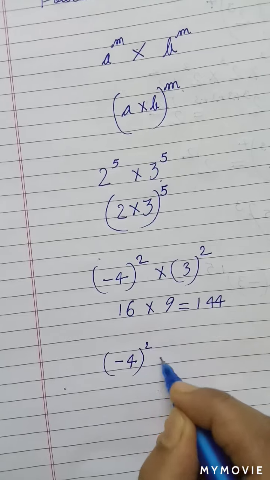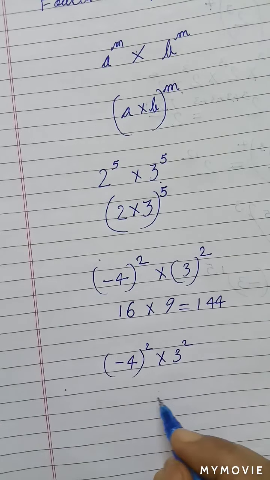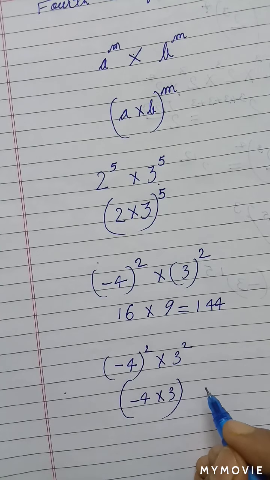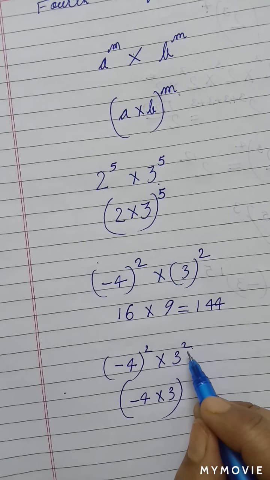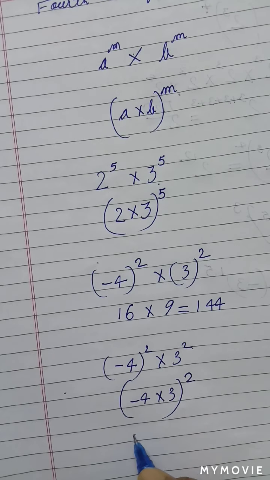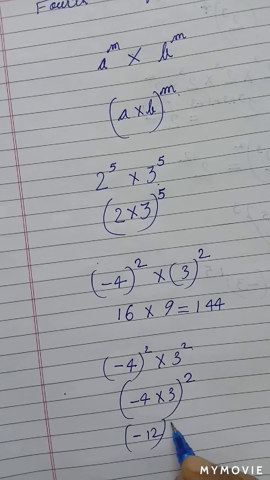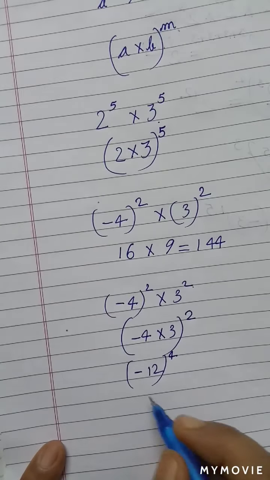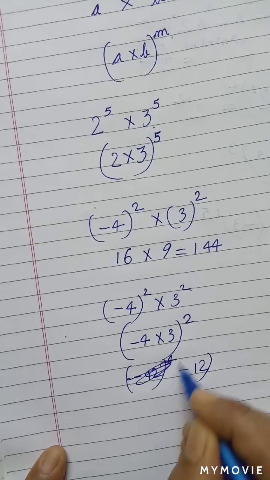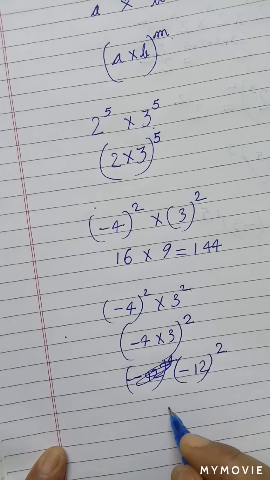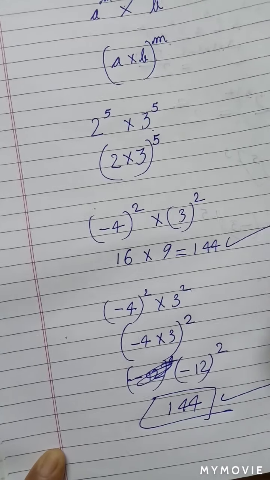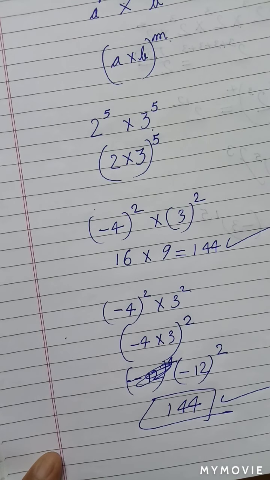Minus 4 raised to the power 2 into 3 raised to the power 2. So here we have minus 4 into 3 inside the bracket. And the exponent, which is the same in both the cases, will be the exponent of their product. So this is going to be minus 12 raised to the power 2, and it's going to be 144. They are the same. Let's move on to the fifth law of exponents.